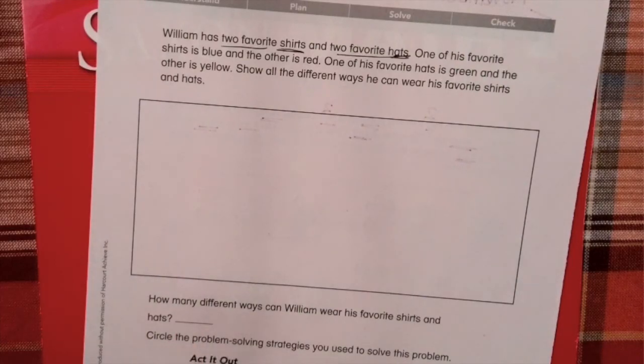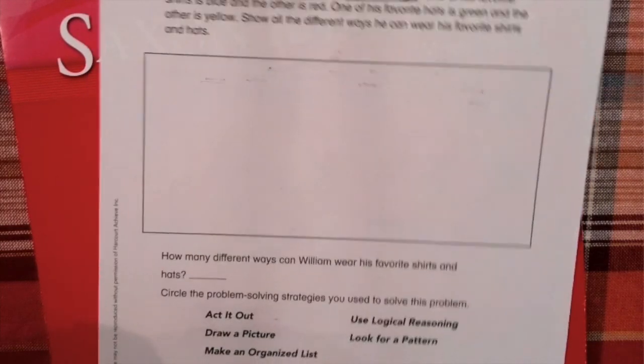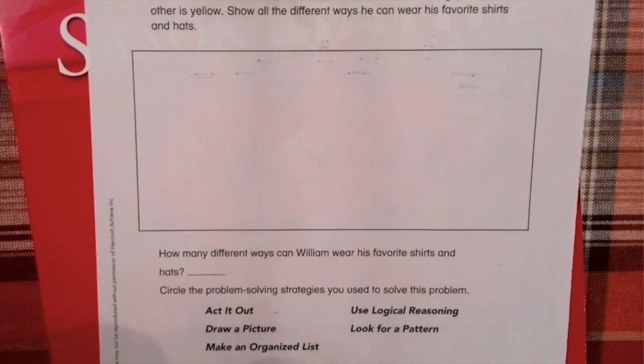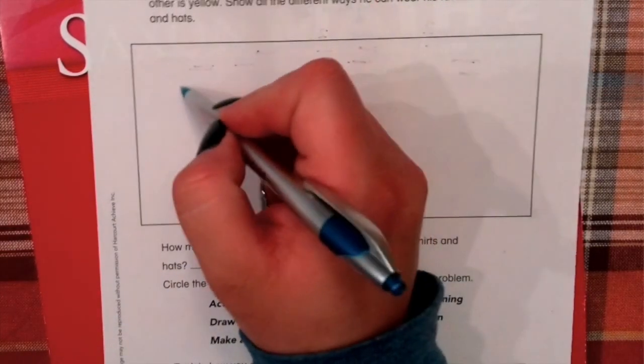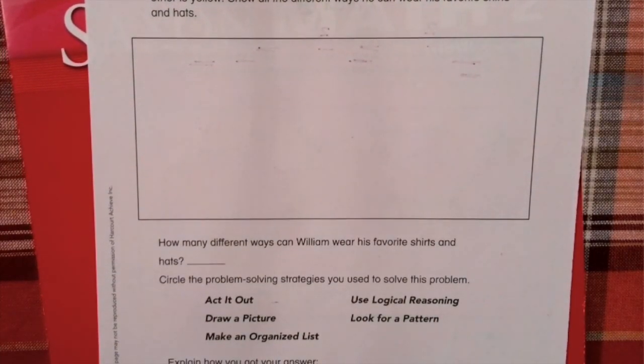Drawing a picture out, if you do like I did on the front, you're going to circle draw a picture. That's down here at the bottom because it's going to ask, what are the strategies you use? And you could use logical reasoning. You could make a list, and make a list and draw a picture are kind of the same. If you took the tiles, you could act it out, but then you should still draw it so I can see exactly how you acted it out. Then explain how you got your answer.